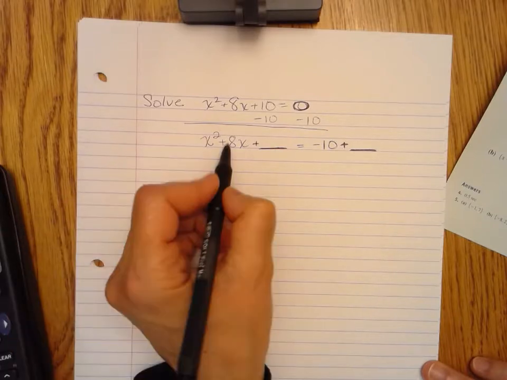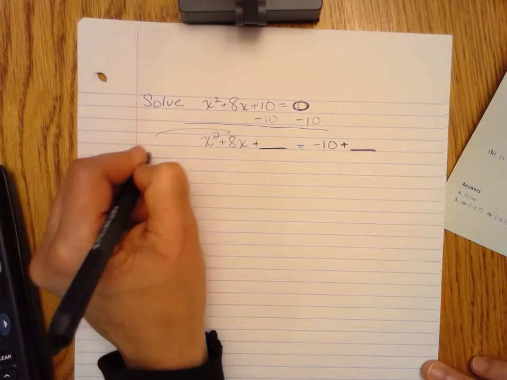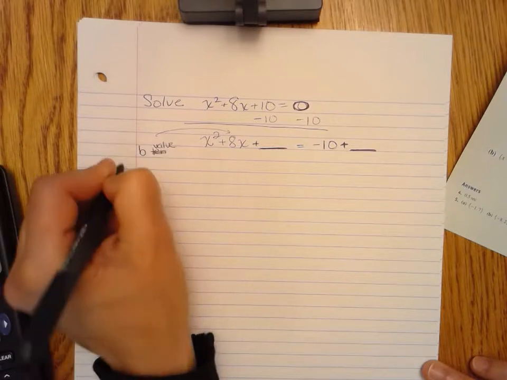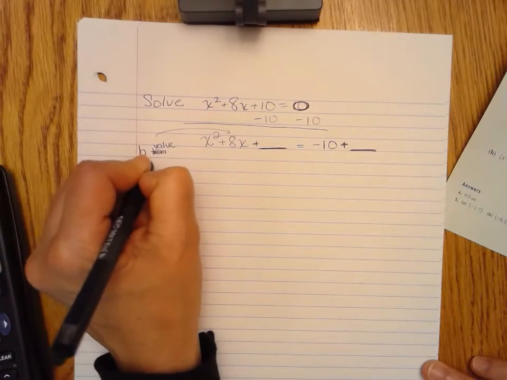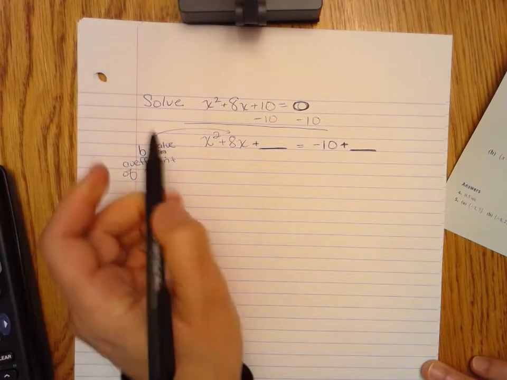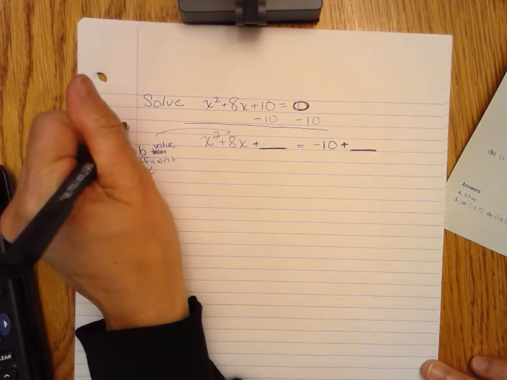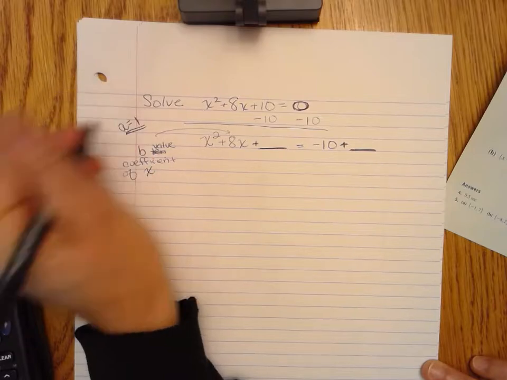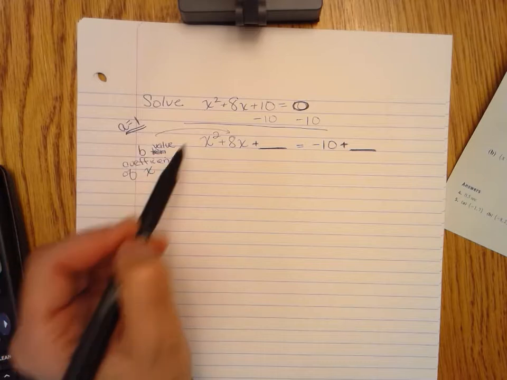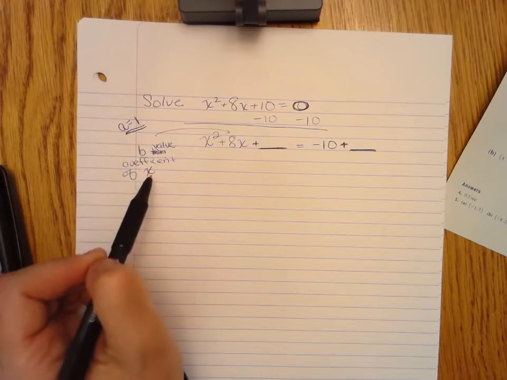What I need to do, this b term right here, the b value, it's the coefficient of x. I'm also pointing out here that the coefficient, the a value, is going to equal 1 for this case. We'll be able to handle it when it doesn't equal 1. But for now, let's see what's going on. Okay, so the b value.